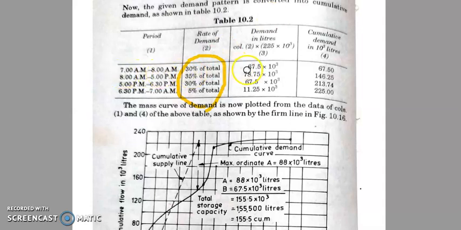to 8 a.m. So that will be 67.5 into 10 raised to 3. Then 35% of 225 into 10 raised to 6, that is 78.75. Then again 30%, it will be again the same 67.5. Then 5% of 225 into 10 raised to 3 will be 11.25 into 10 raised to 3. So this is the demand in terms of liters, right?